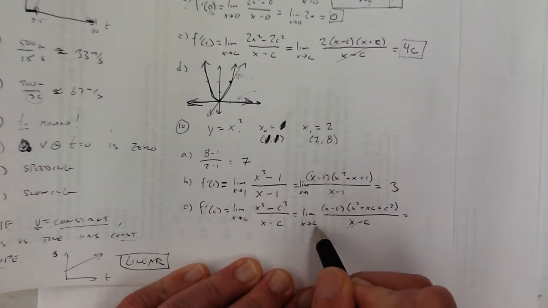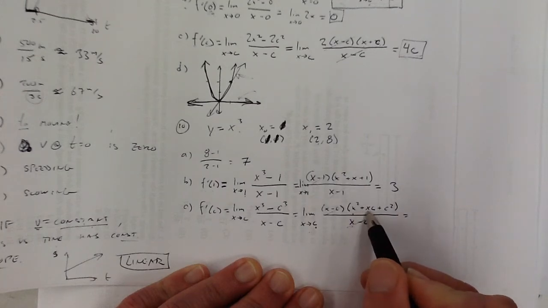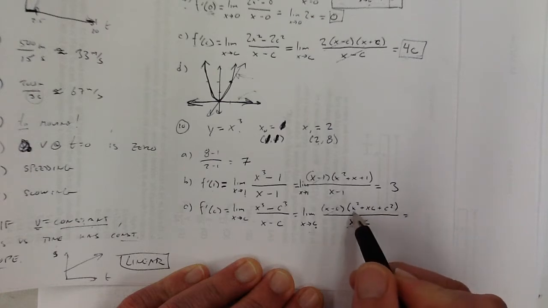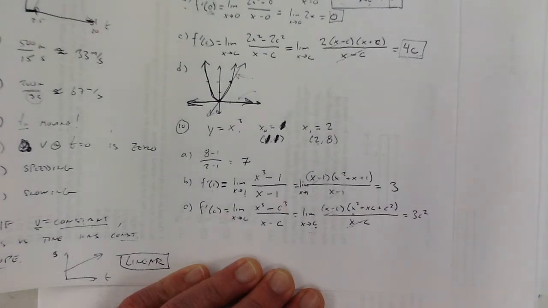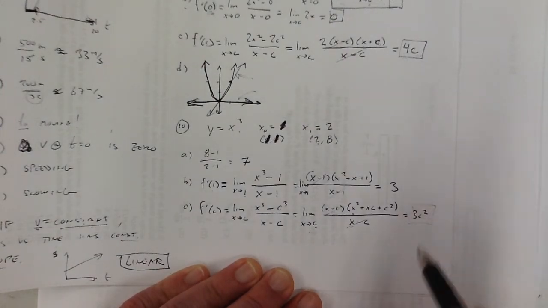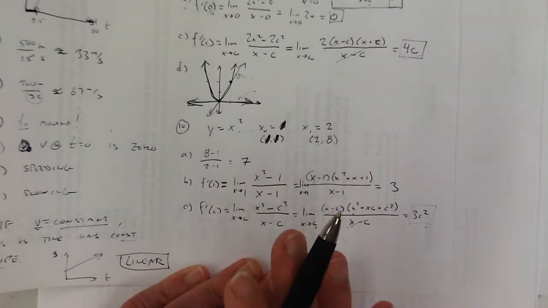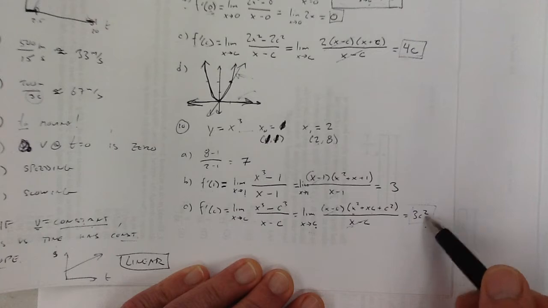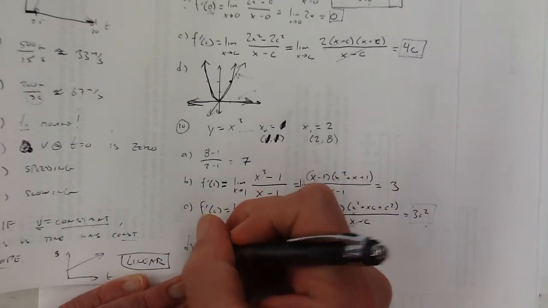All right, and then those, not surprising, same thing cancels there. Now if I plug c into this, I get c squared plus c times c. That's also c squared plus c squared. So c squared plus c squared plus c squared is 3c squared. Which is cool. That means I now have a recipe for finding the slope of y equals x cubed at any value of x. I just square that value and multiply by 3. That's the slope. And then D, they want our little graph.